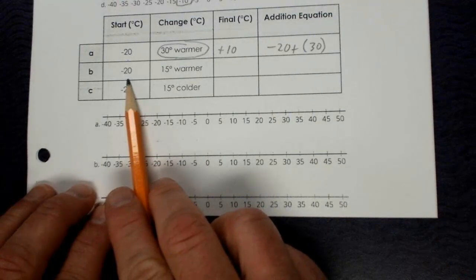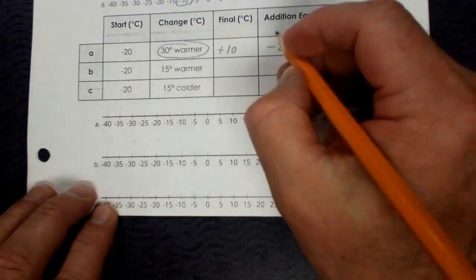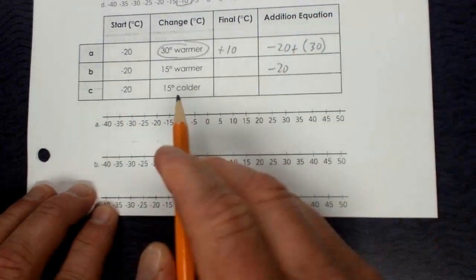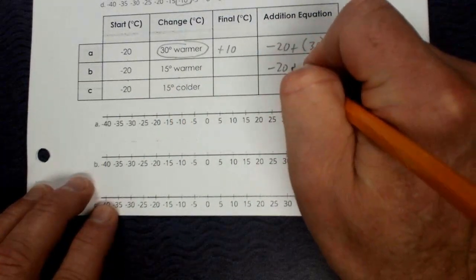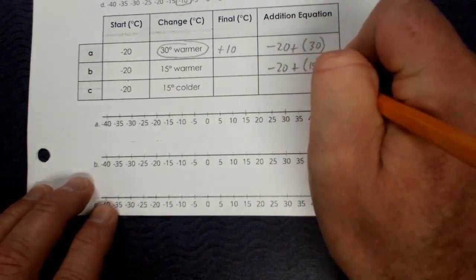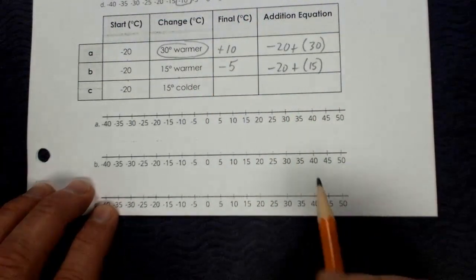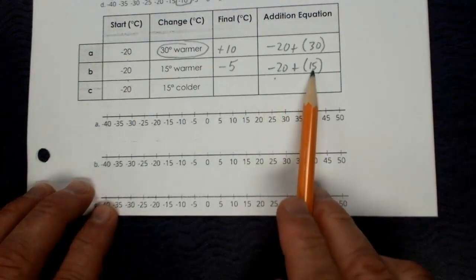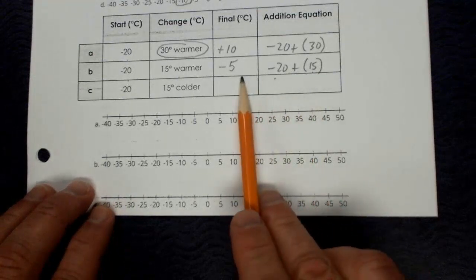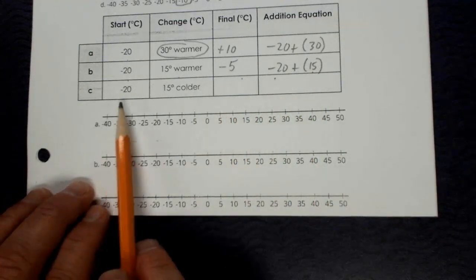Negative 20 is our starting point again. What's happening? 15 degrees warmer, so I'm going to add 15. That's going to give me a negative 5. So I start at negative 20, I add 15. That's going to still give me a negative temperature.